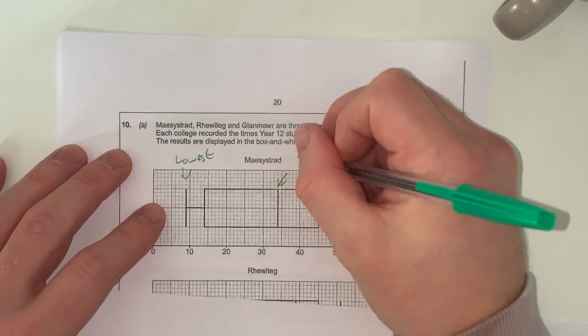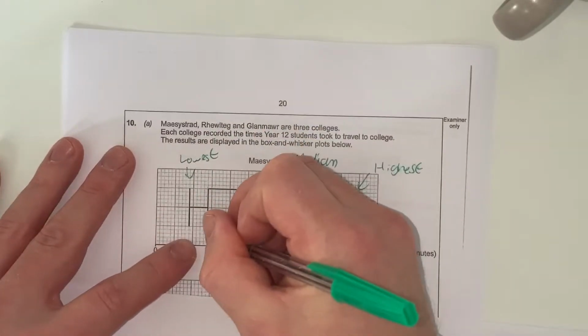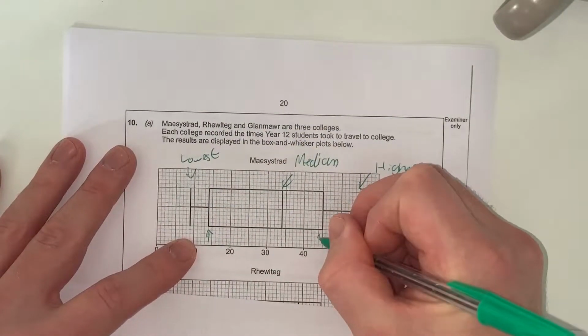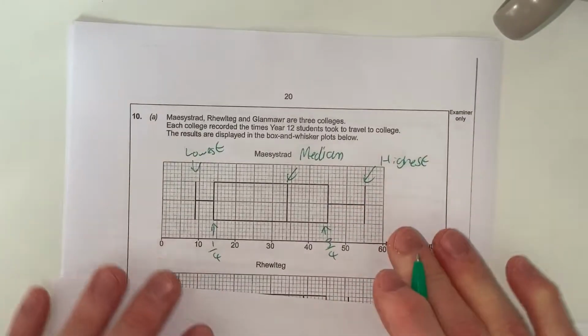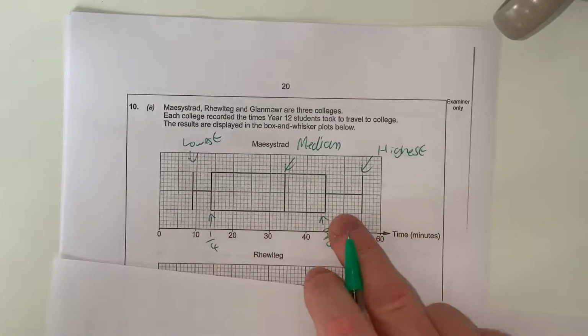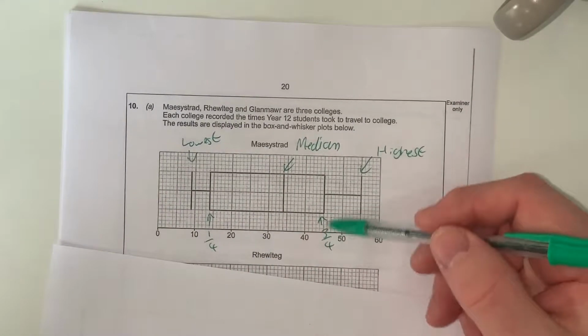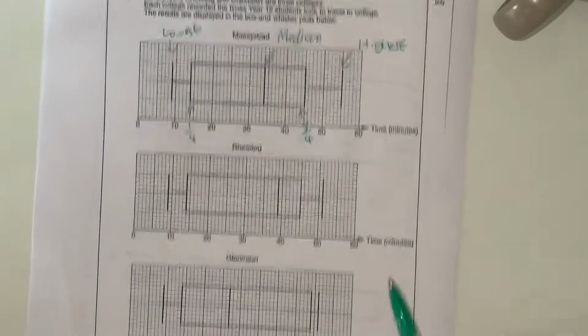The middle one of the box is always the median, and then the edges of the box are always the 1/4 of the people and 3/4 of the people, or the amount of data taken. So if there were 100 students, then this would be 75, that's 3/4, that would be 25, etc. That's the same for all of the other box plots.